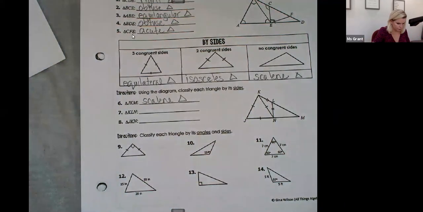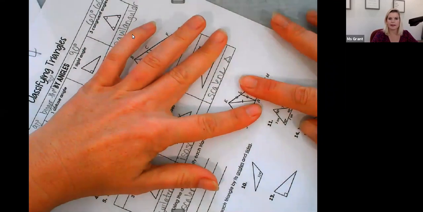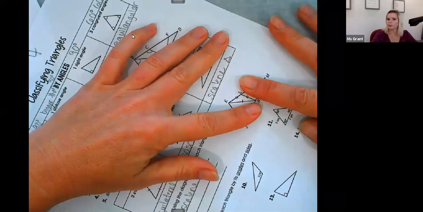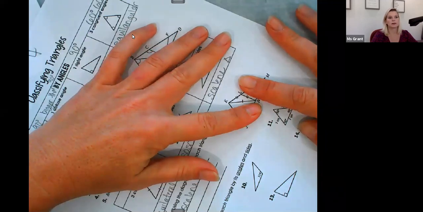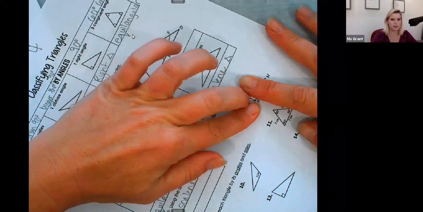KLN, this one. I'm even going to turn it so you can really see. KLN. See those two hash marks? That means that the two top angles are the same size.